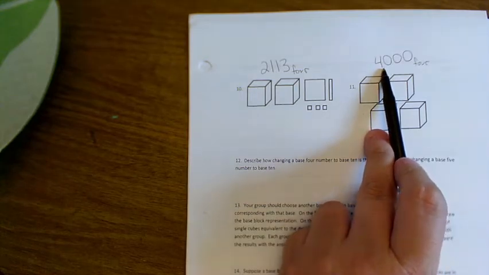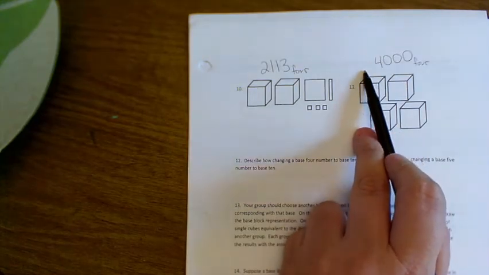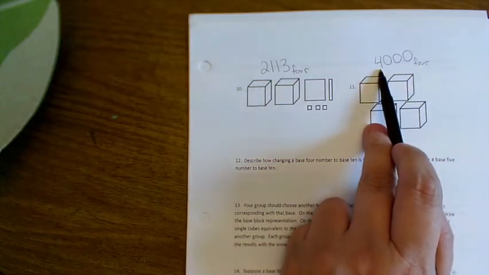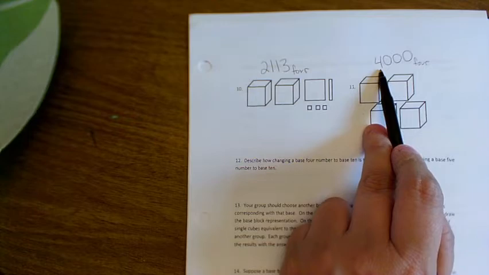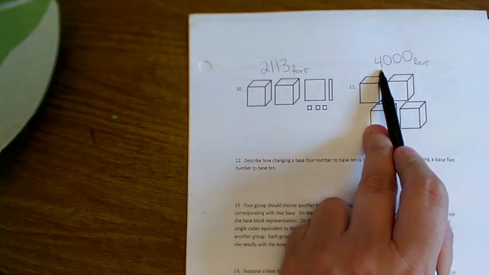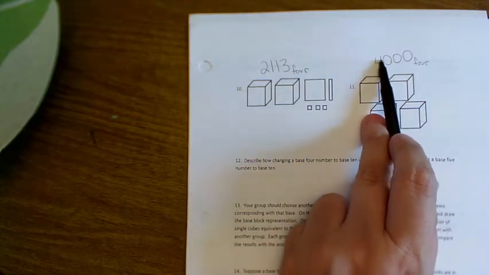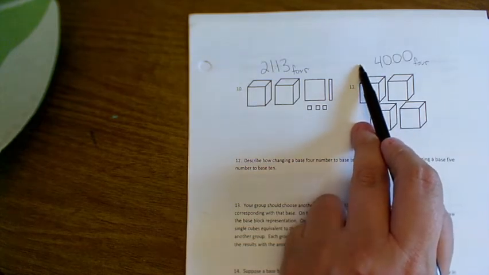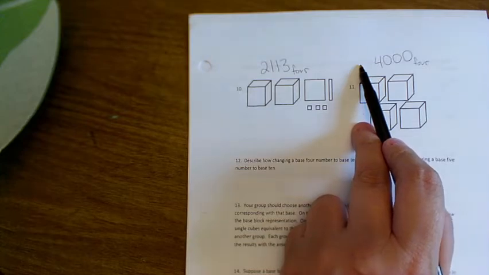That means you have to trade it in for the next place value. So if we were playing our chip game, this would be like I had 4 red chips. We didn't talk about what goes beyond red, but we would be trading 4 red chips in for the next thing, which in our game would be a black chip.